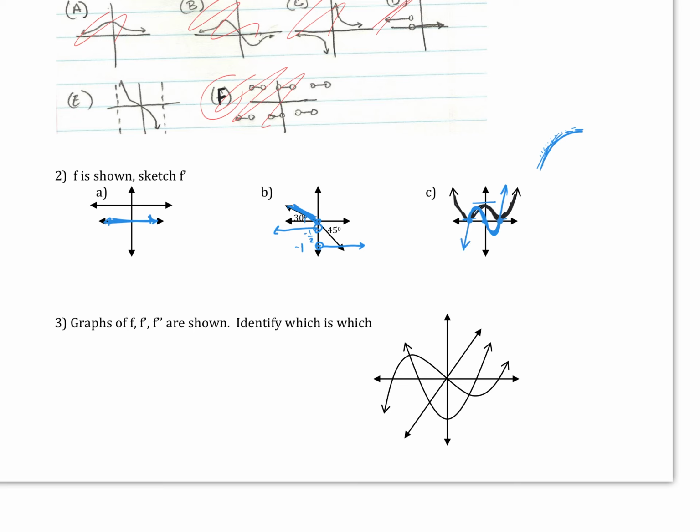Over here, identify which is what. Well, remember what we said? The original is going to have the highest order. If I take a look at this, that's got to be the f of x. Then I take a derivative, I take a curve out of it. That's got to be f prime of x, and then this would be the f double prime of x.